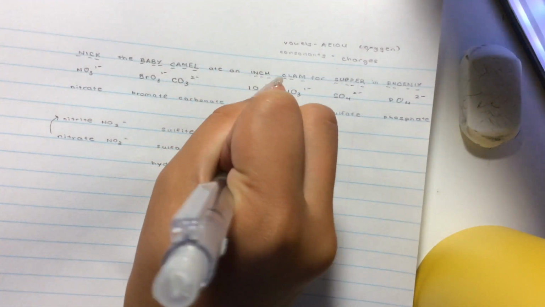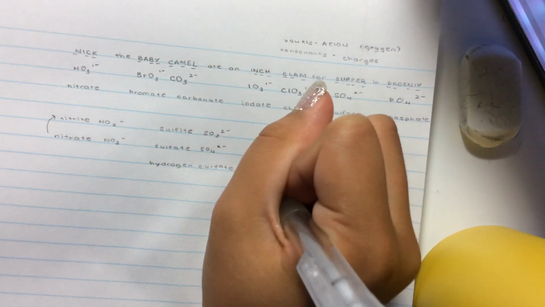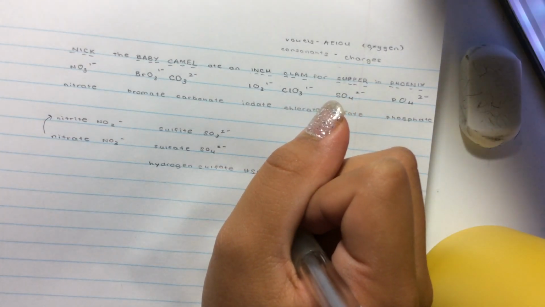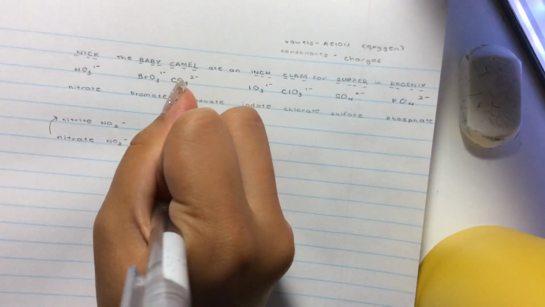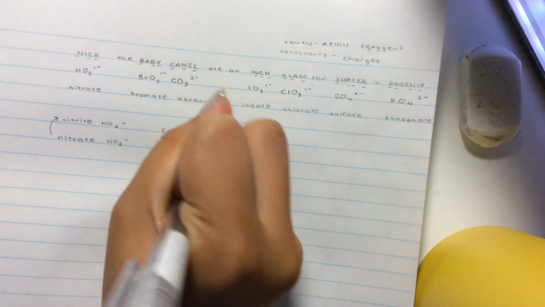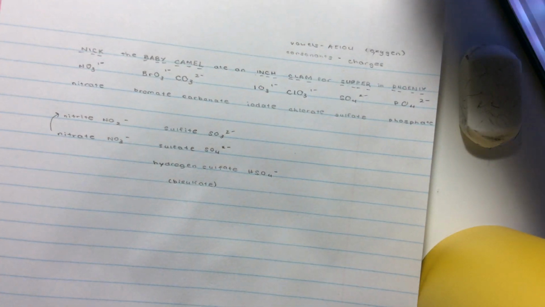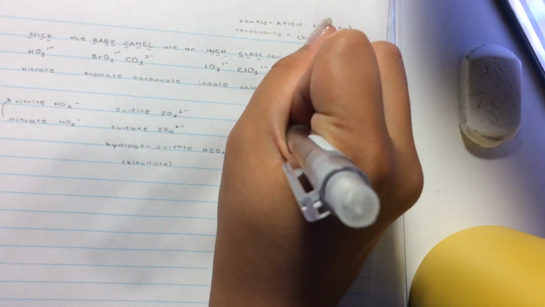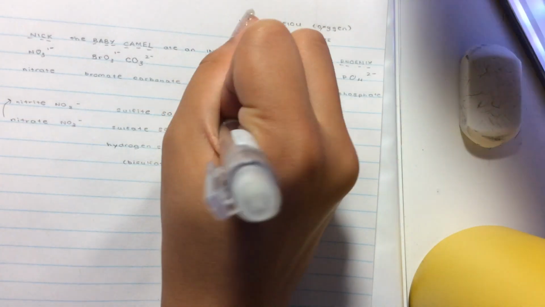Sulfate, which is just an extra H, so it's HSO4 minus. And since it's hydrogen, it could also be bisulfate because hydrogen means bi, so it'd be bisulfate too. Our next one that we want to memorize is phosphate. Phosphate is right here. You don't need to memorize it, so you just put PO4 2 minus, and that you know is phosphate.